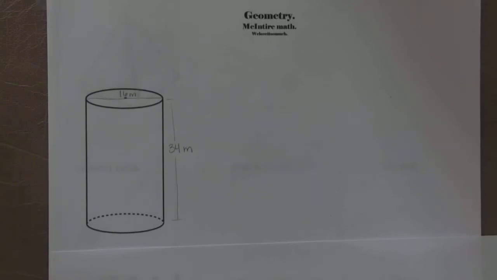Alright, so today I'm going to show you how to find the surface area and volume of a cylinder. Okay? Now just one thing of note, a cylinder is not a polyhedron because it's not made up of polygons, because of that circle, the curved edge.